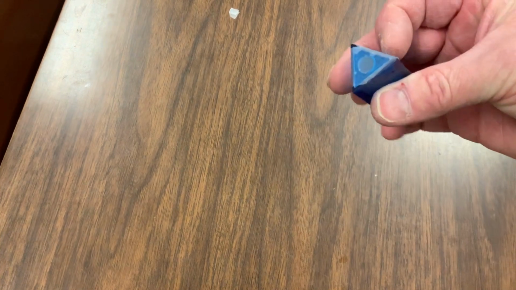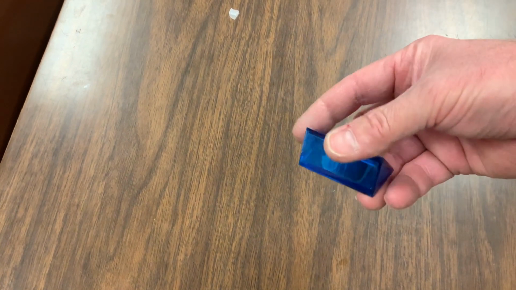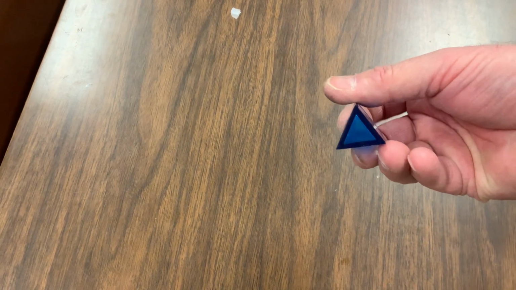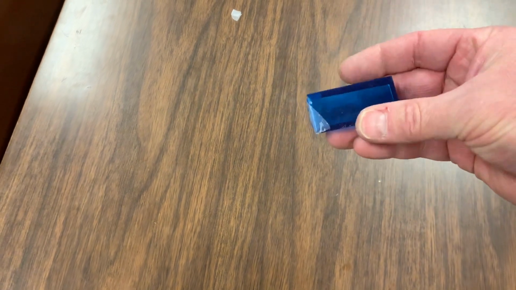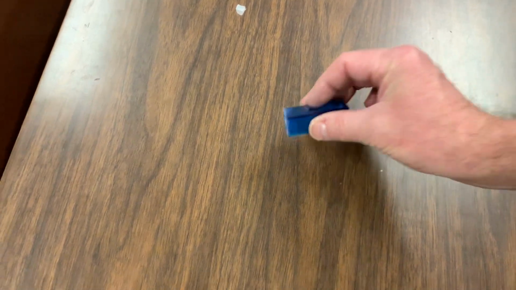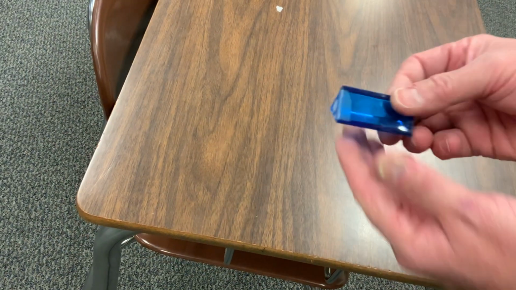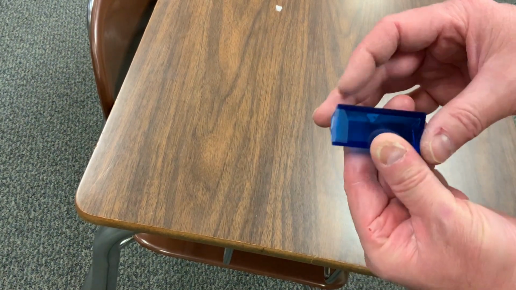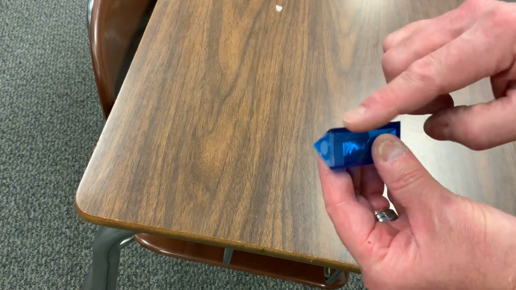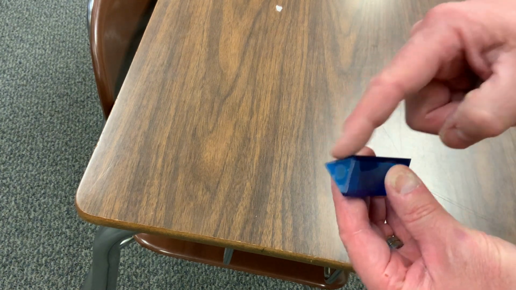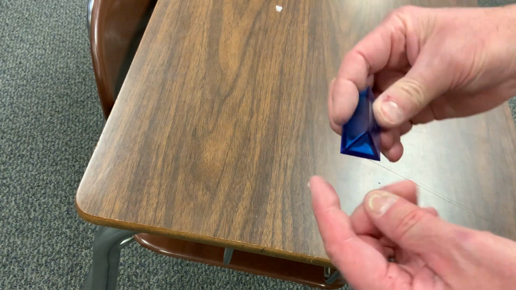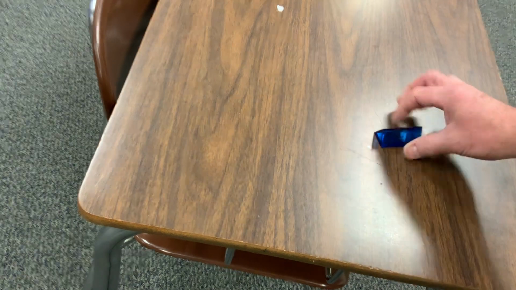Here's its cousin in blue. This is a triangular prism. It has the triangles on the ends, and it has 1, 2, 3 rectangular faces. Okay? The triangular prism, how many edges do you think it has? 1, 2, 3, 4, 5, 6, 7, 8, 9.